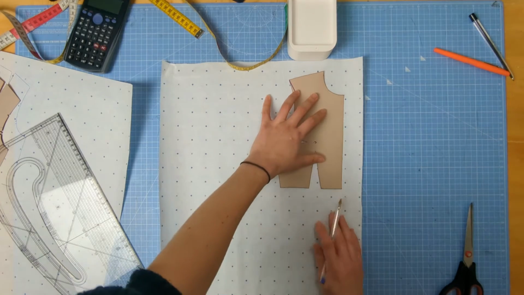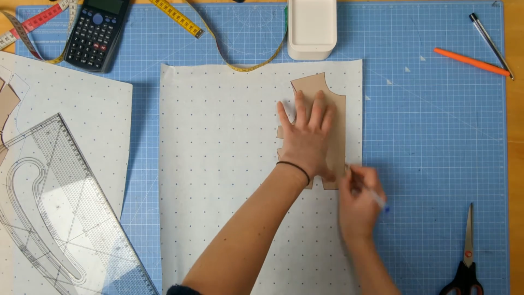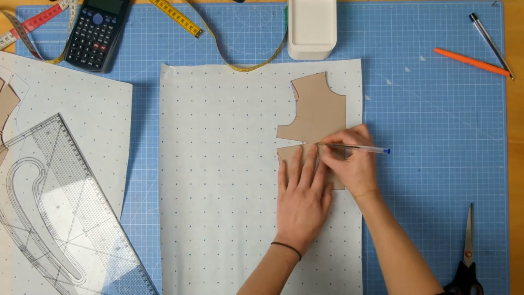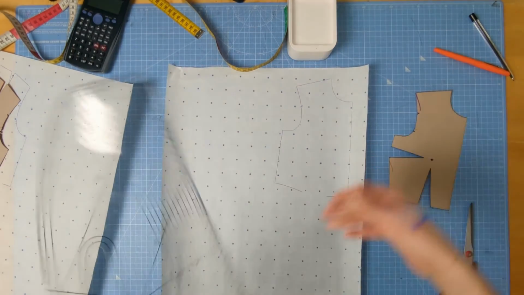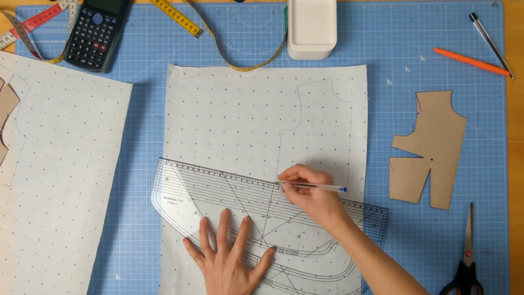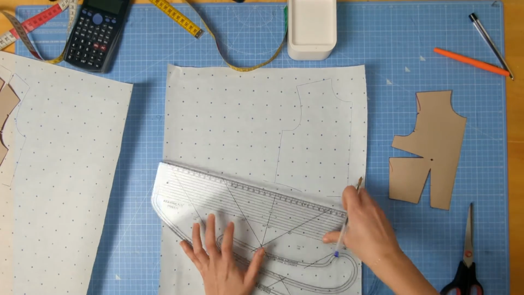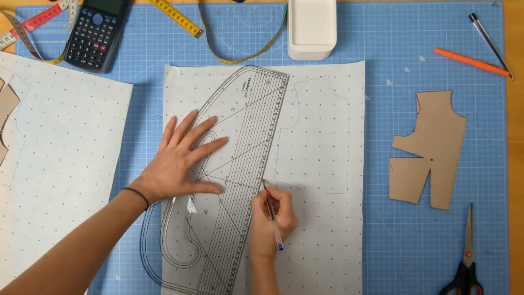So first of all, let's think about that waist shaping. I'm going to use pivoting to rotate this. Then at my side here, I'm going to add 2 centimeters and bring that to nothing at my armhole here.